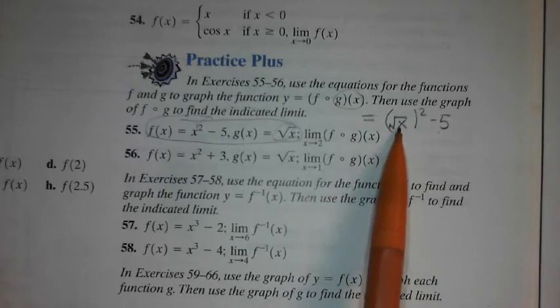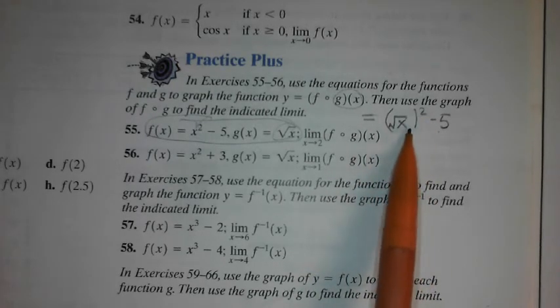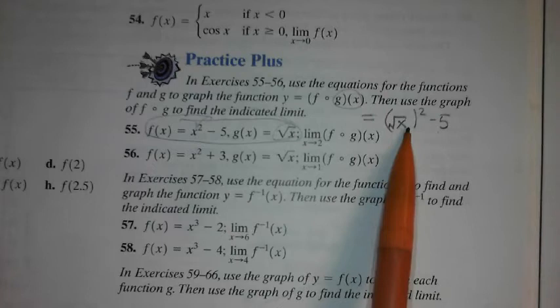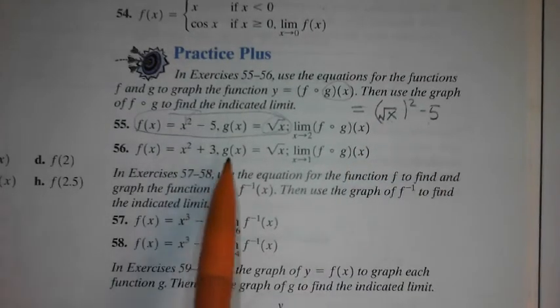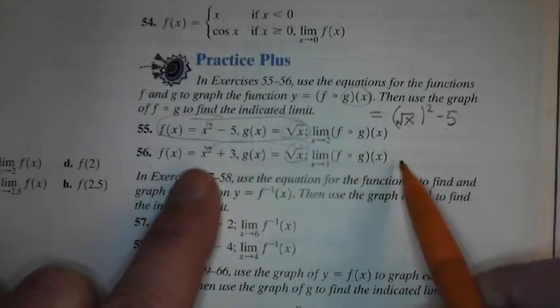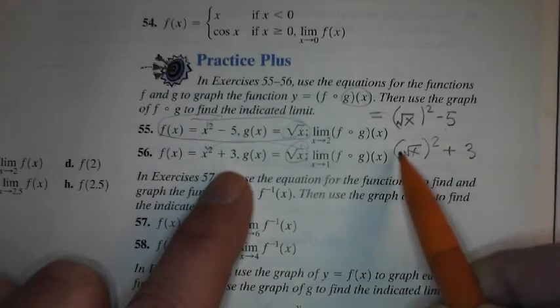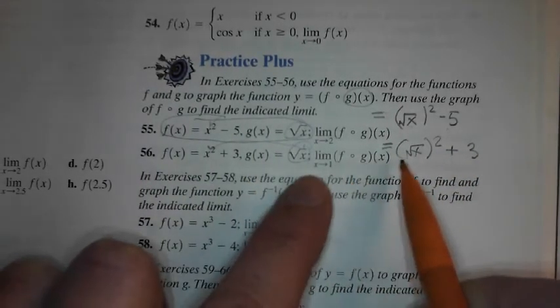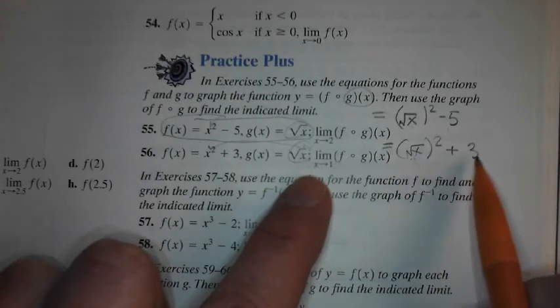Can I just directly evaluate? Yeah, no problem with that. If I just plug in 2, root 2 squared is 2. No, root 2 when you square it is just 2. And 2 minus 5 is negative 3. Okay, for 56, same idea. g of x just gets plugged in. So it's going to be root x squared plus 3. And they want the limit as x approaches 1. So the square root of 1 is 1. 1 squared is 1. Plus 3 is 4.